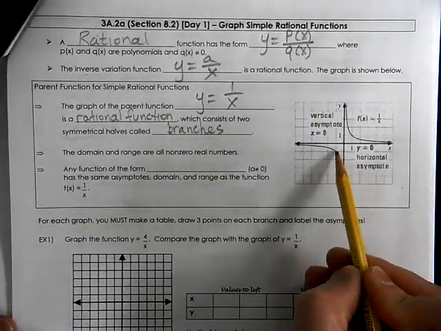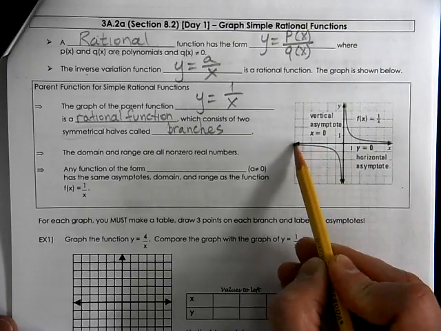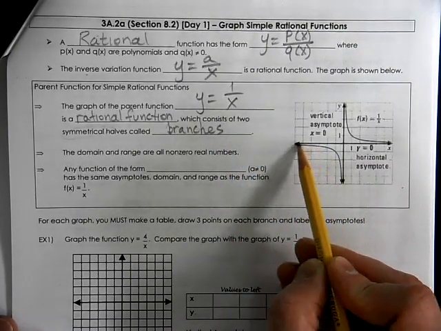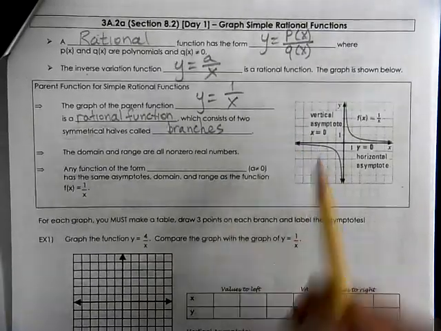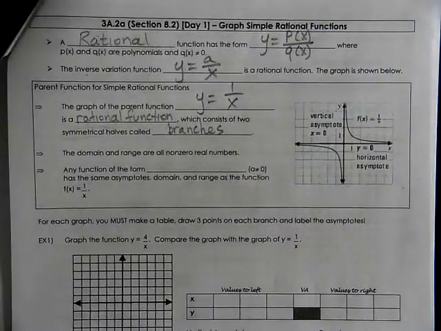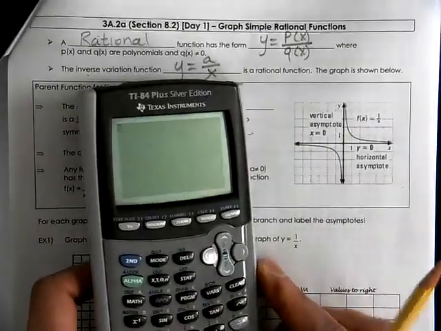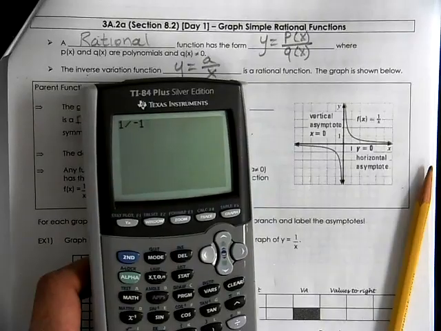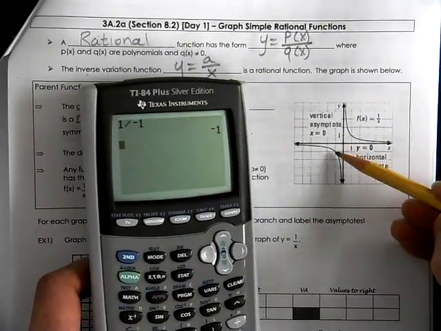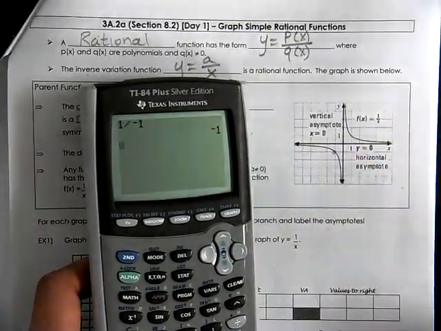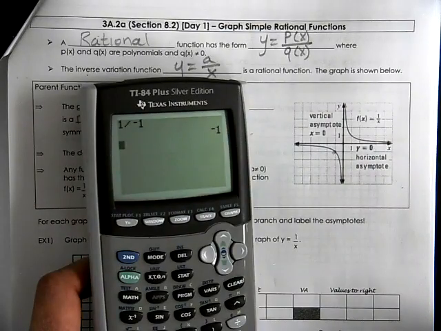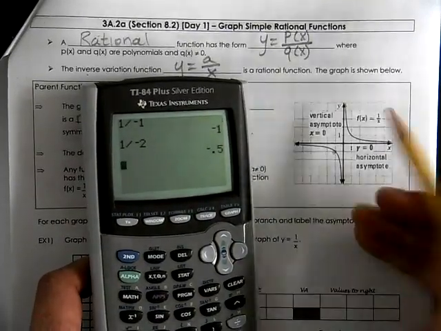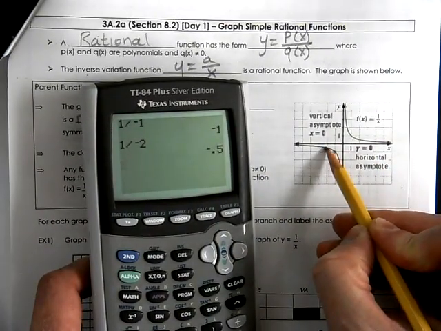Notice that as x gets smaller here, the y value is getting closer and closer to the x-axis. Think about what that means. When you say 1 divided by negative 1, we get the value of negative 1. When you say 1 divided by negative 2, we get negative 1/2.